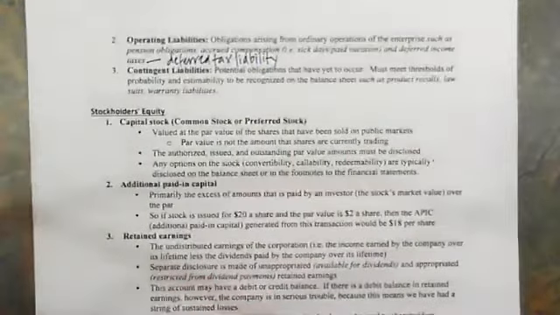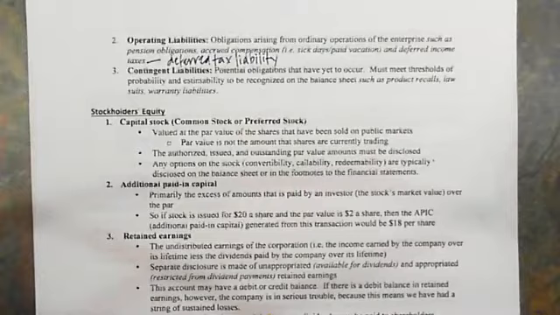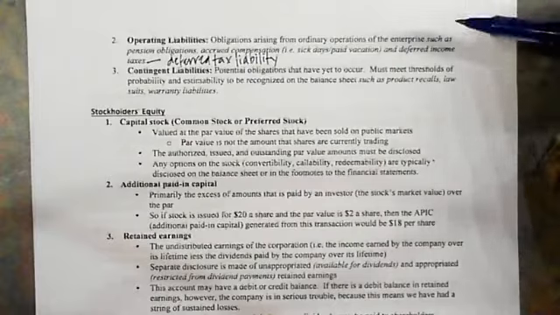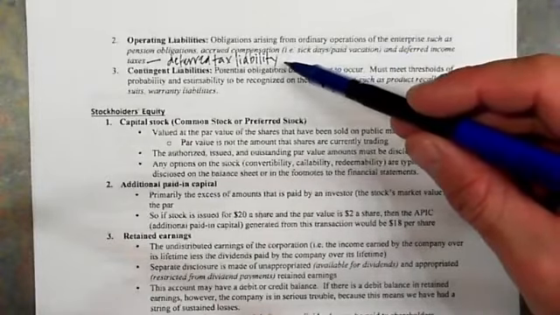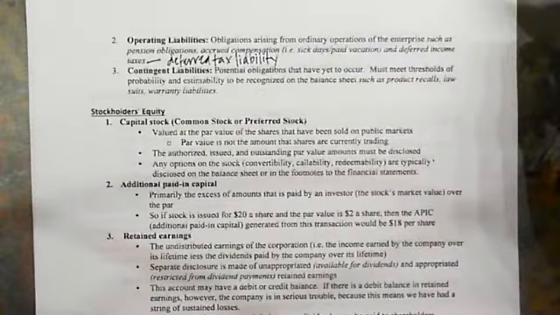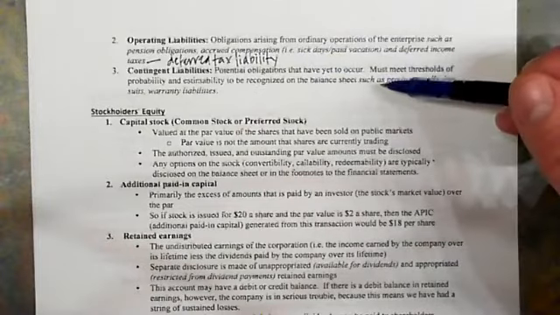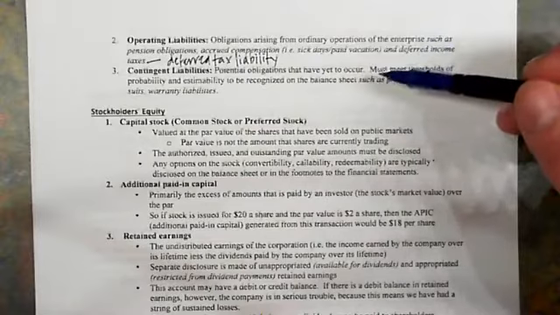Essentially, a deferred tax liability indicates that there is a difference between your book income and your taxable income, and that your future taxable income will be higher than your book income. But again, that's a concept that is pretty tricky even in intermediate 2, and not something you have to understand right now. Contingent liabilities are potential obligations that have yet to occur.